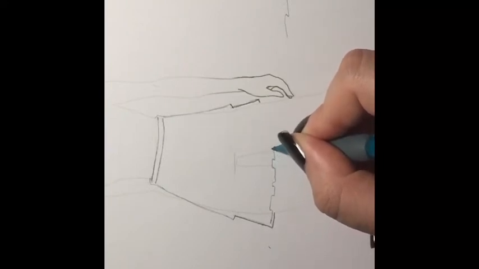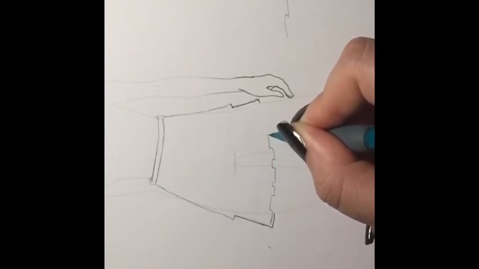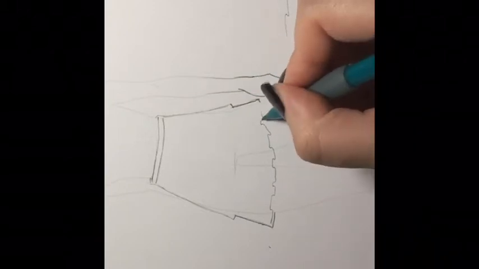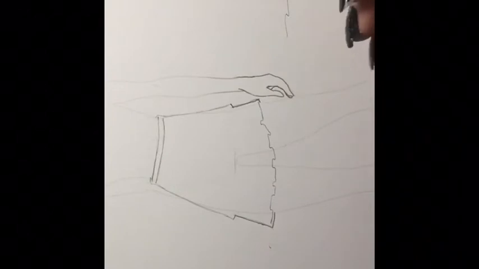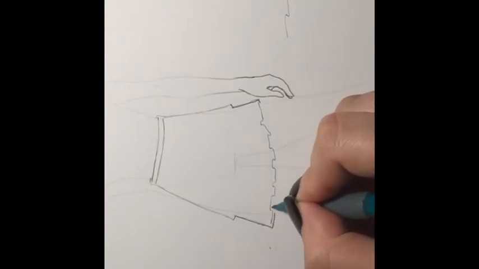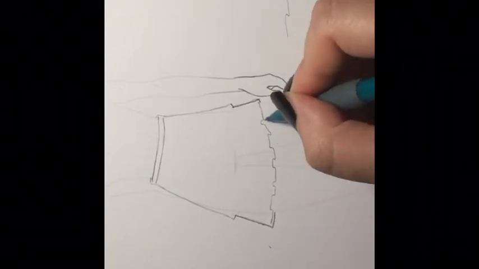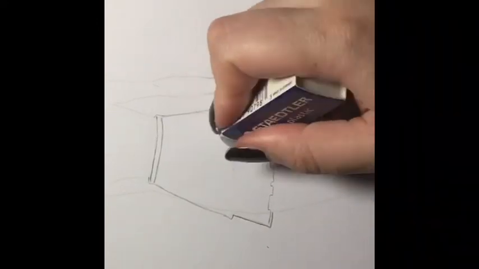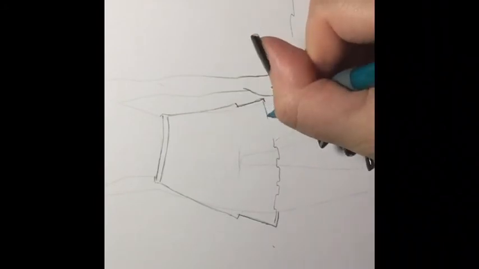And it doesn't have to be exact. There doesn't have to be a way you do it, right? Mine was pretty large in some areas and small in others. It just kind of depends on what you prefer in the design.